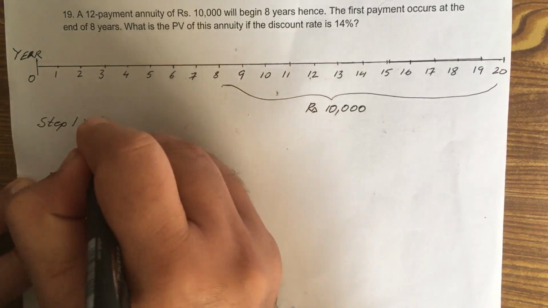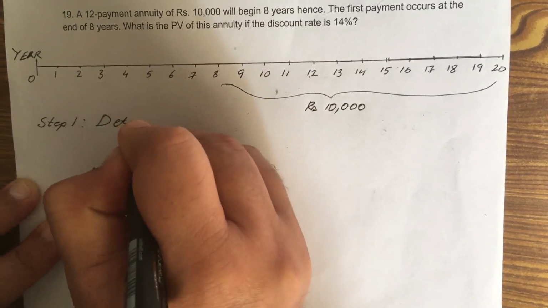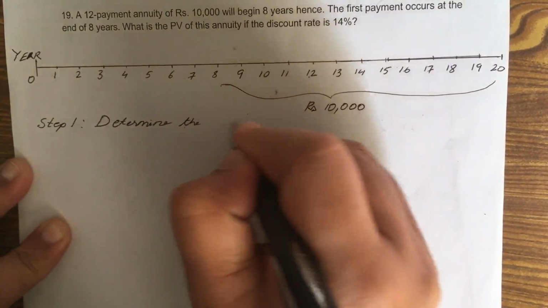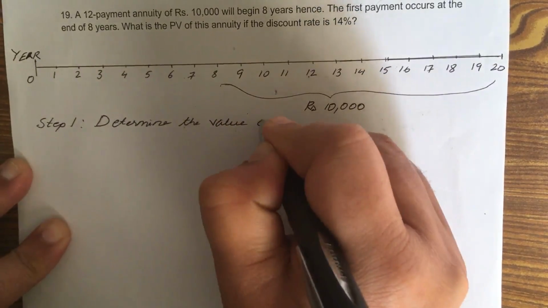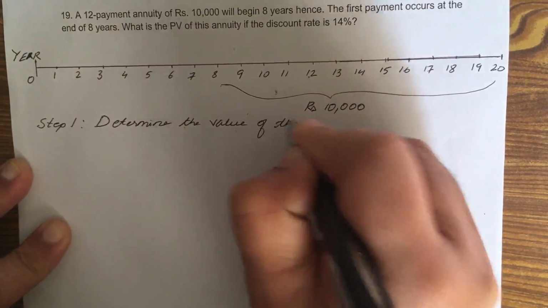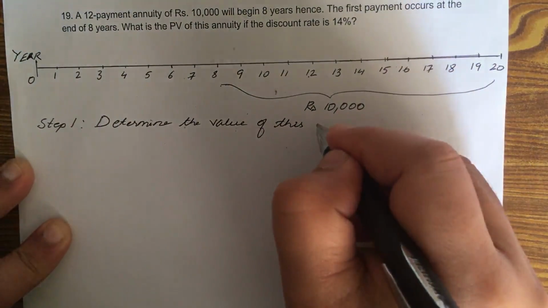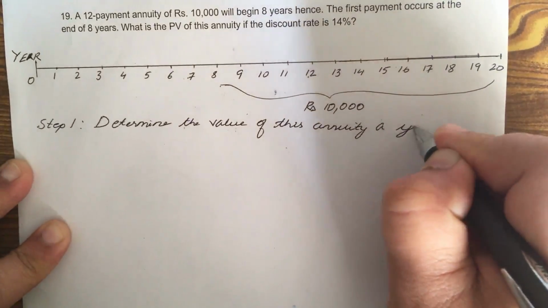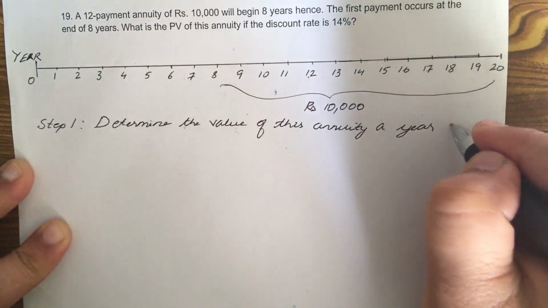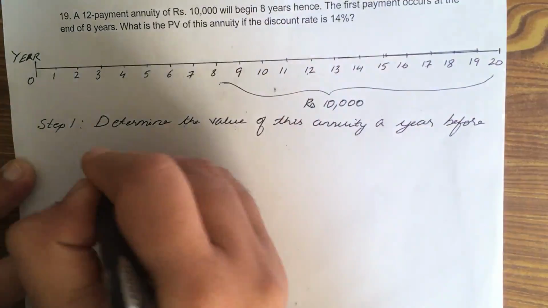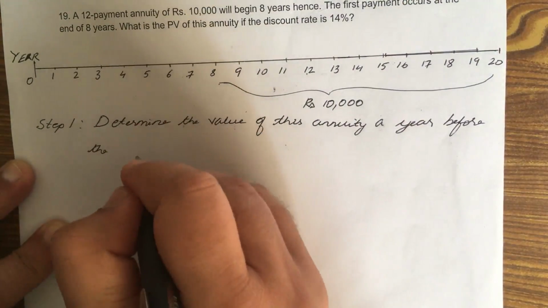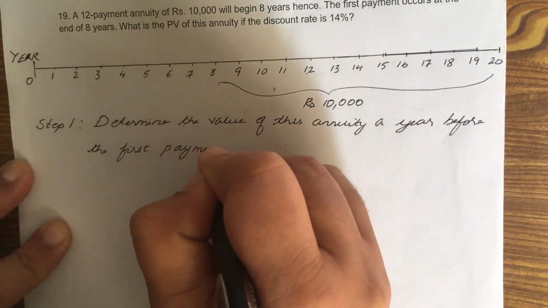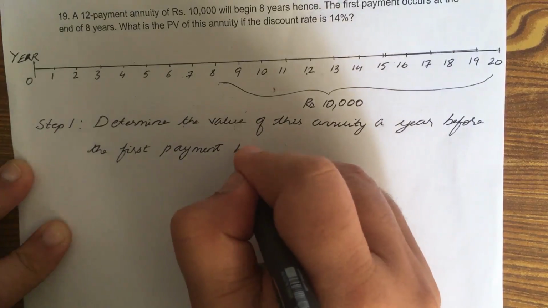First thing is determine the value of this annuity a year before the first payment begins.